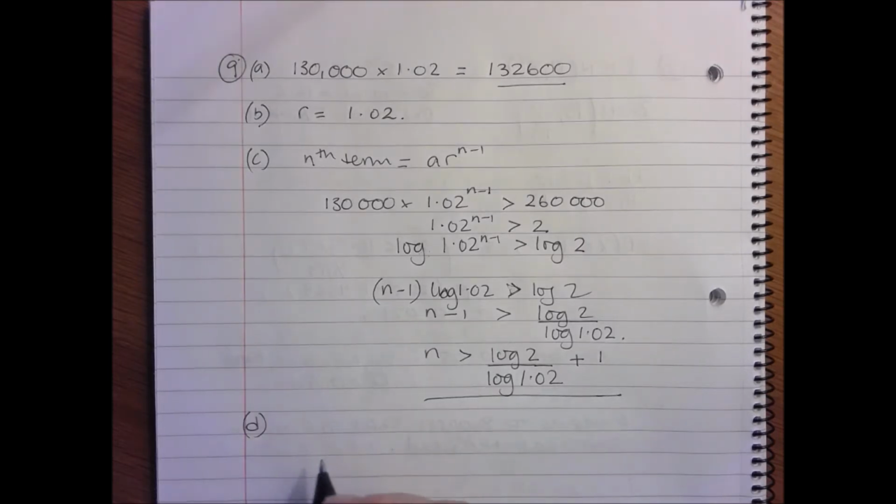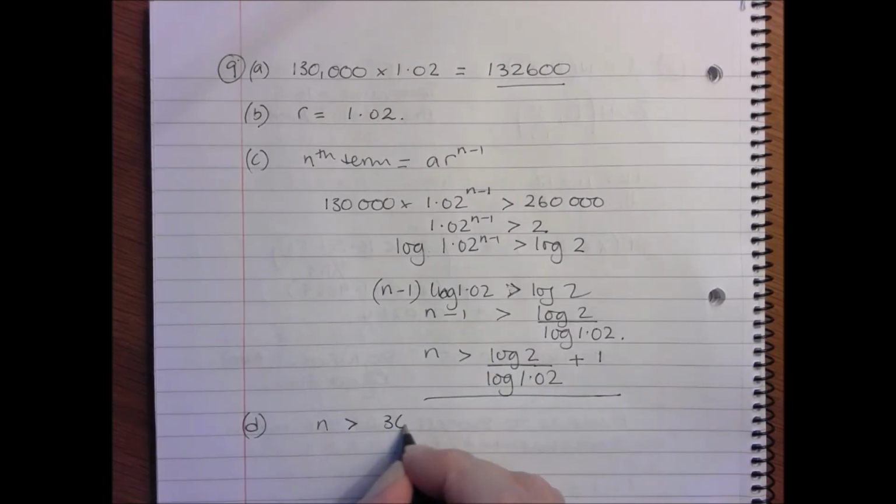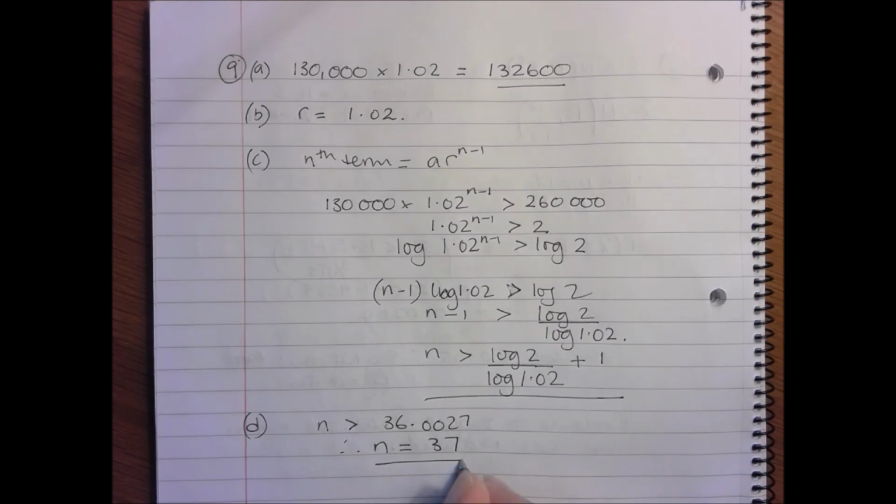And finally part D asks us to find the value of n. So n must be bigger than, if all of this goes into your calculator, what you end up with is 36.0027. Now it must be bigger than 36.0027, so our value of n must actually be 37. You're always going to round up here, never round down.